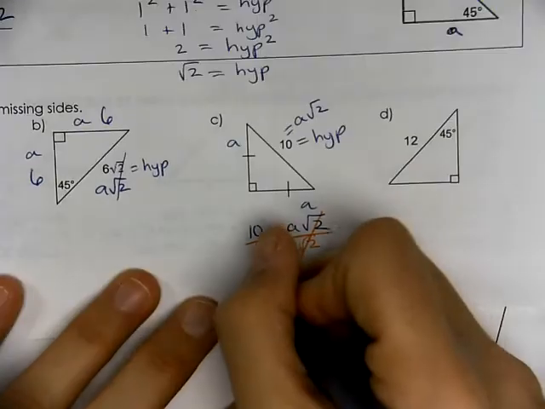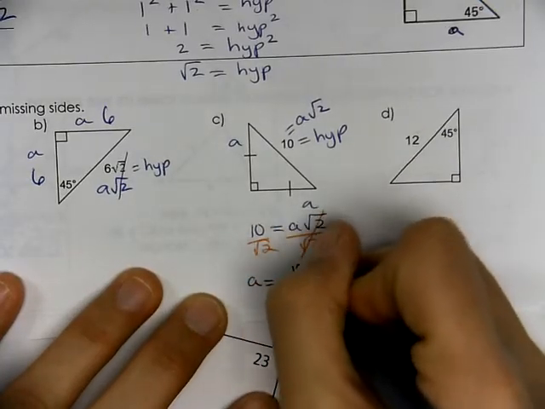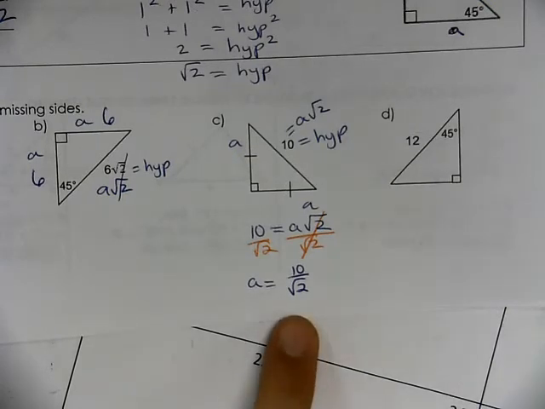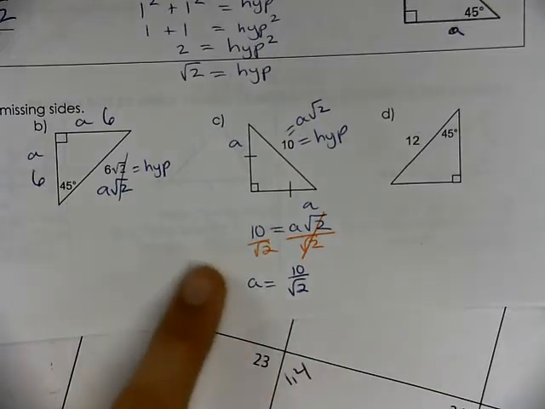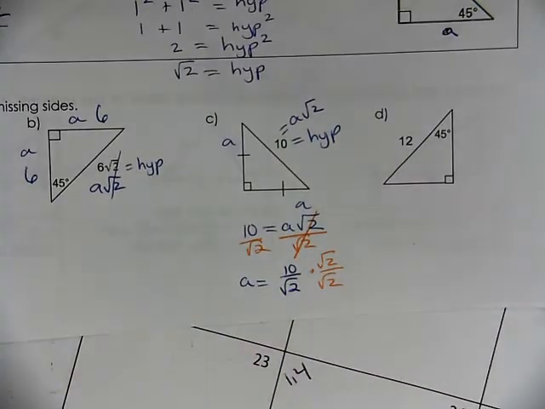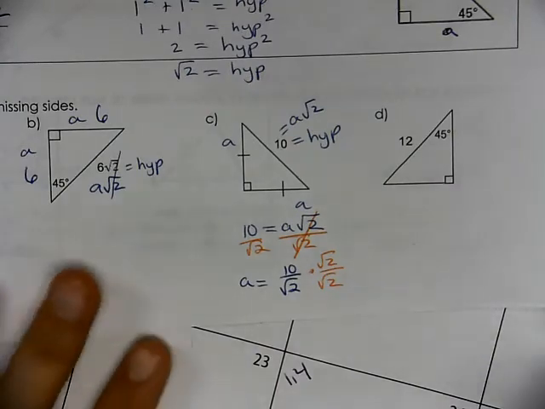So I get my a value as 10 over the square root of 2. What's wrong with that that we learned on Monday? You can't have a radical at the bottom. So I have to rationalize. So now I'm going to multiply by the square root of 2 over the square root of 2. And what does that turn into?